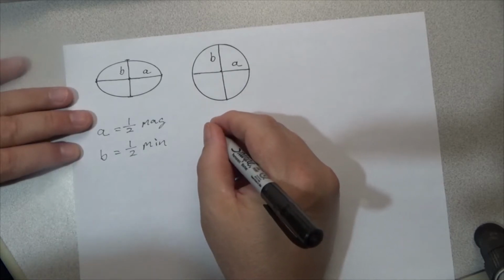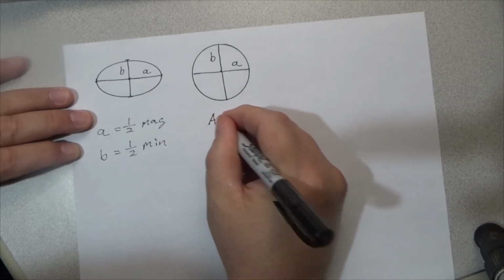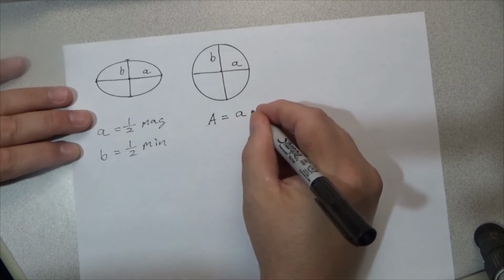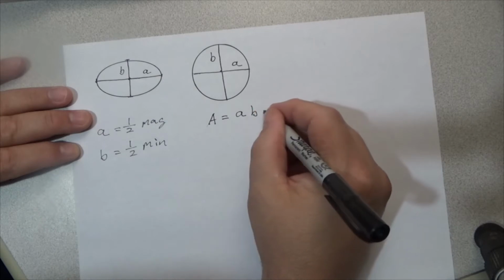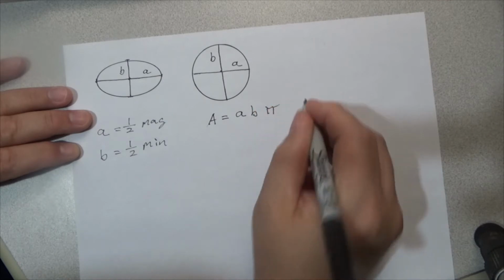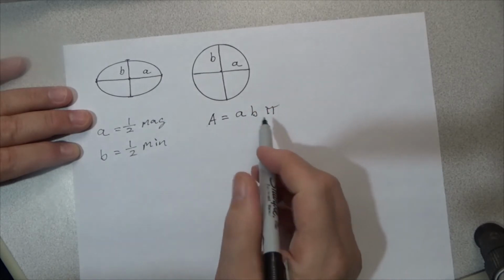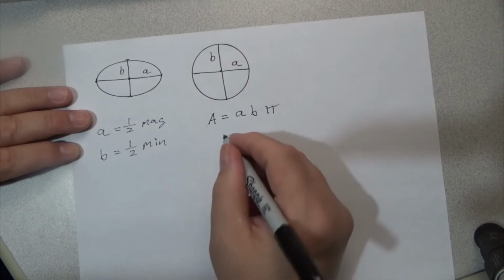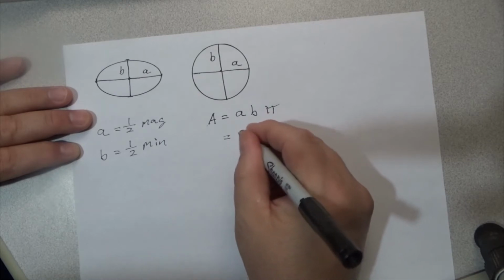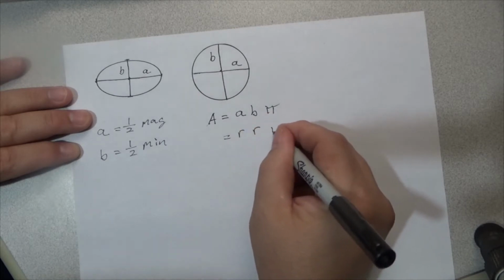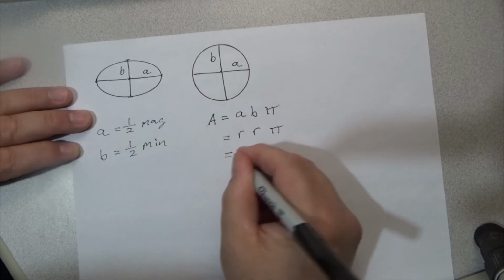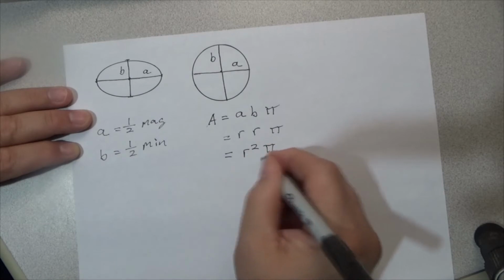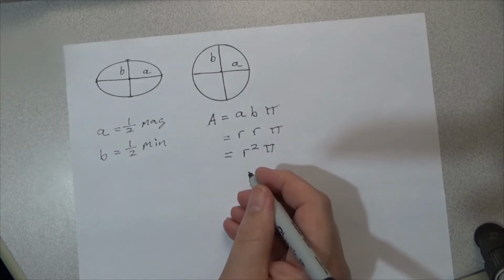So the area of a circle is equal to A times B times pi. Well, we know that A and B are the same. We also call them the radius, so it's the same as the radius times the radius times pi, but we generally just write it as radius squared pi, or pi r squared. It doesn't matter the order.